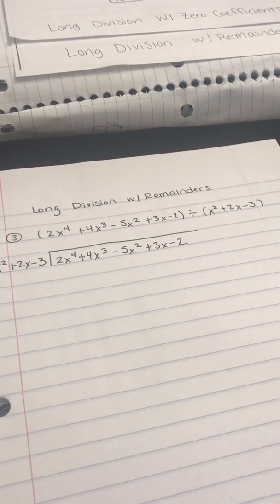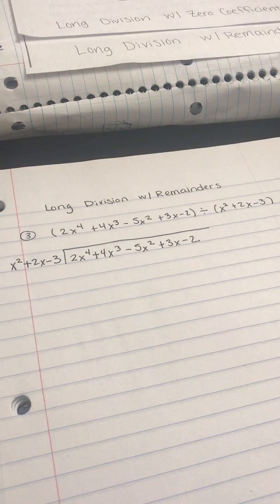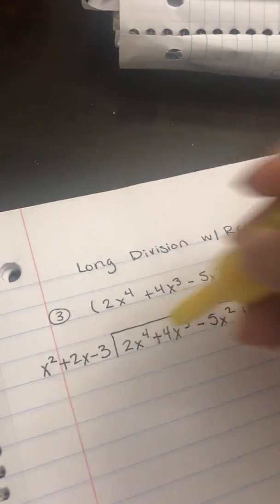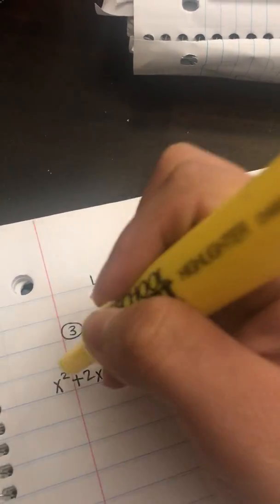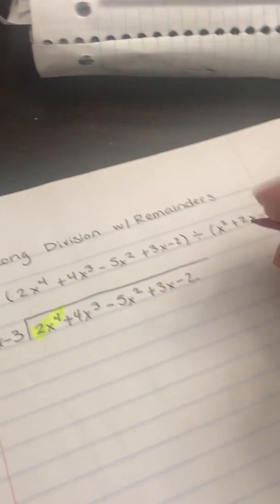Okay, so this last video, we're just going to review long division, and then you're going to see what happens when you get a remainder. So I already converted the problem to a long division problem. Let's go ahead and take our first terms. So our first terms are 2x^4 and x squared. So I'm going to divide 2x to the 4th by x squared.